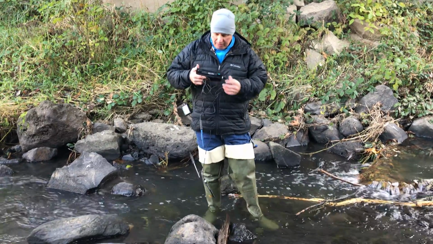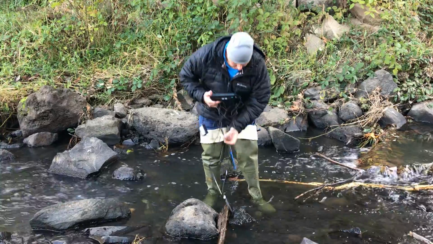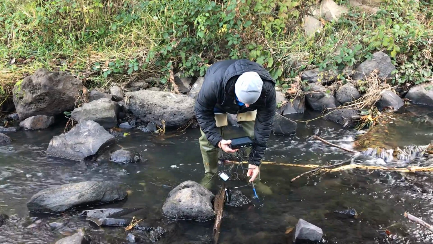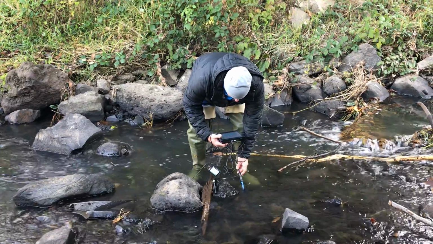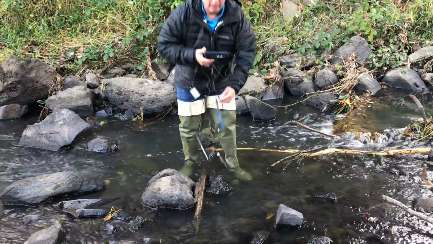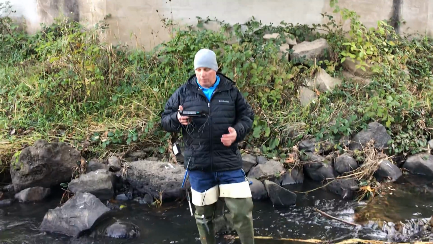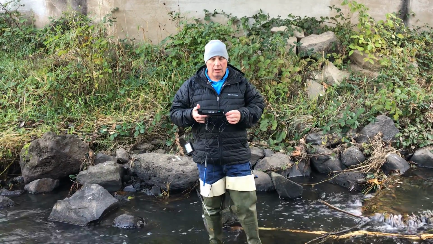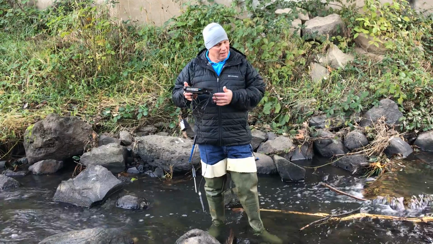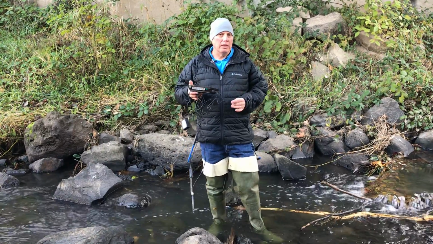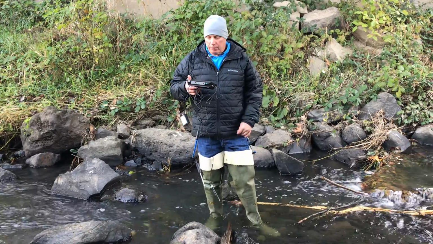I gotta turn back on my probe. See what we got here. All right, 7.15, so you wanna write that down. That is our pH, 7.15. That is slightly basic, but it really is a neutral pH, so we like that really well.